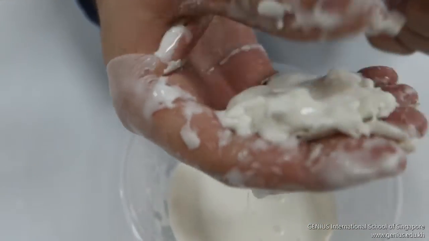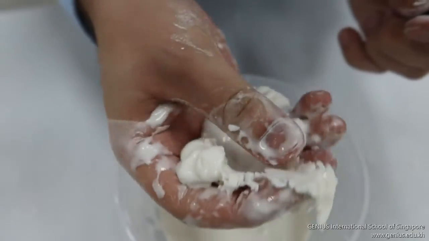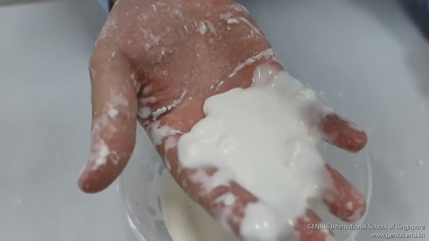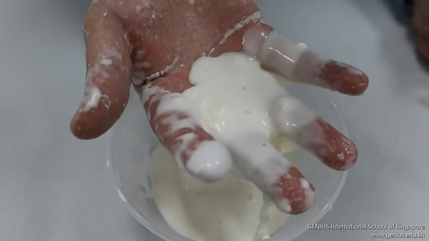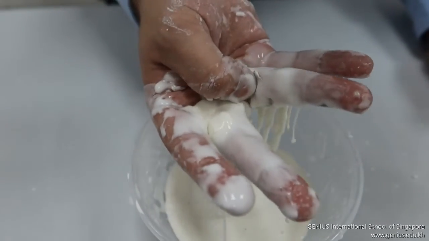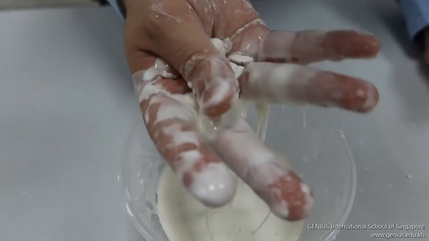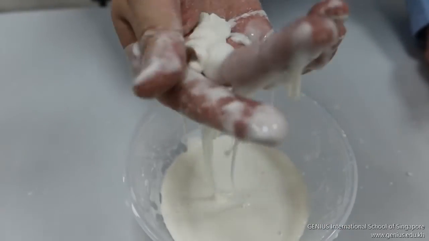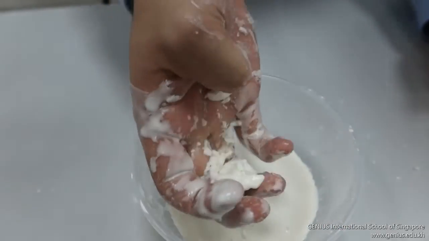So see, I can break it up. I can push it. I can make it crumbly. But then the second I let it go and I stop applying force, it behaves as a liquid. So this is what's so cool about non-Newtonian fluids. All right?